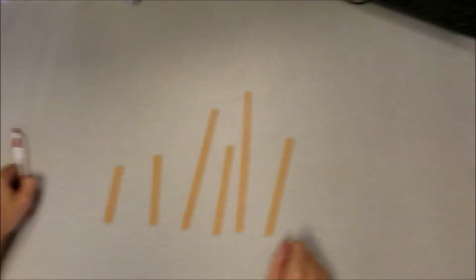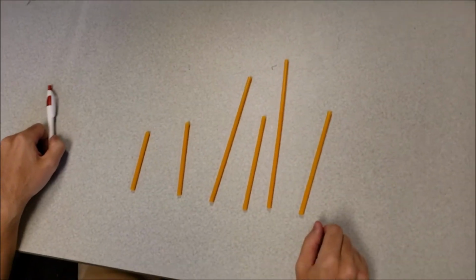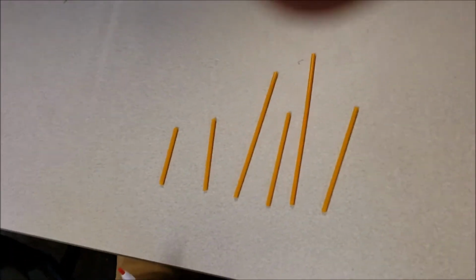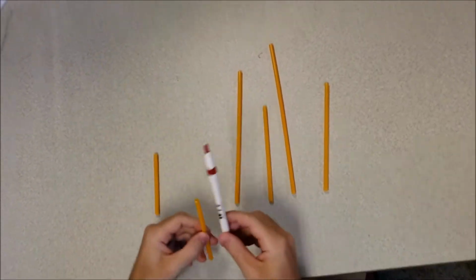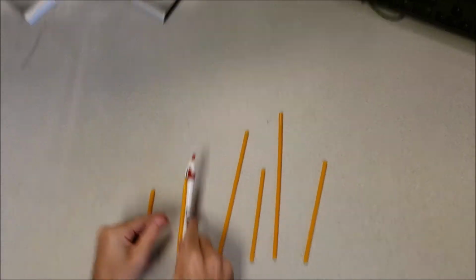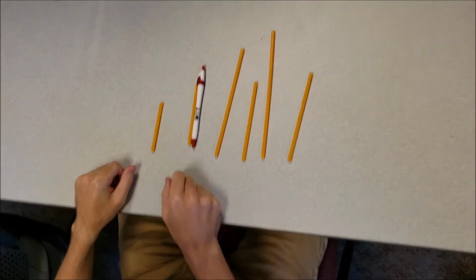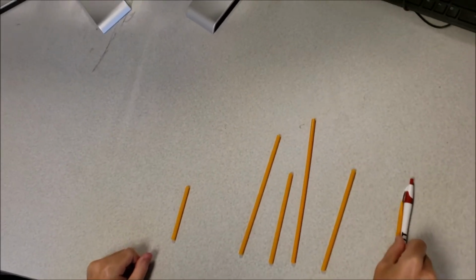This is quick sort. So first, you're gonna want to find a pivot straw. We'll go with this one. Then you want to move the pivot straw outside of the array.